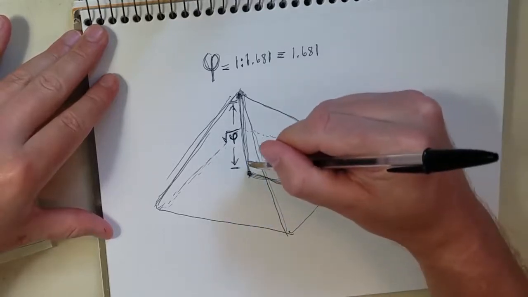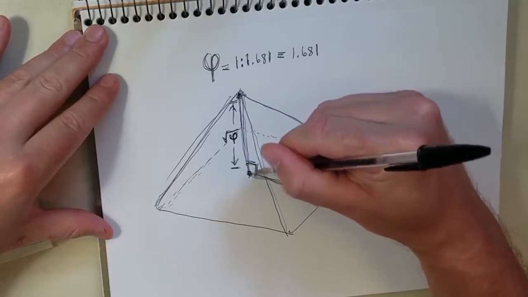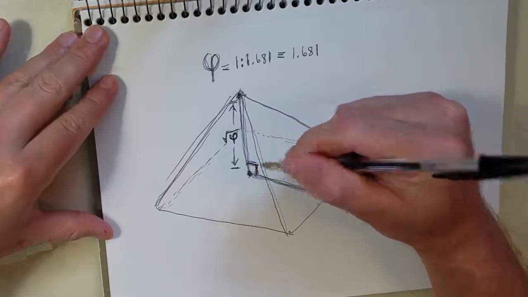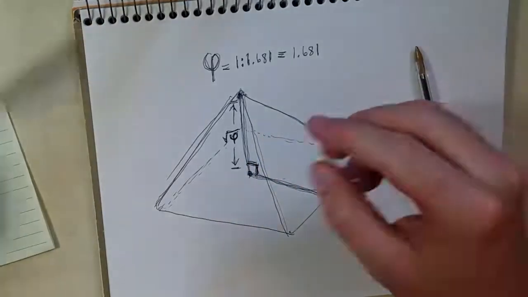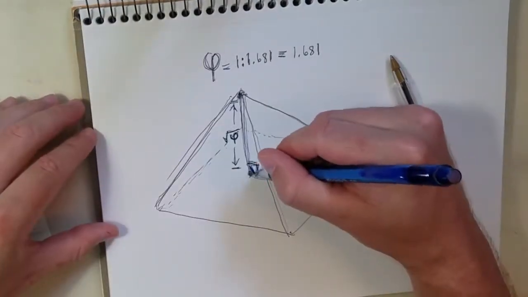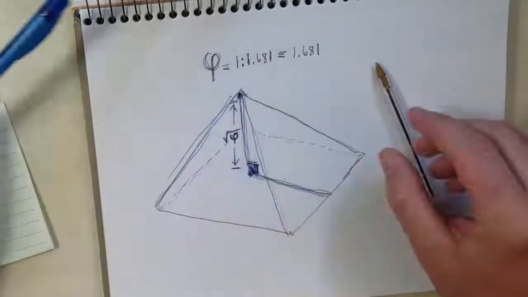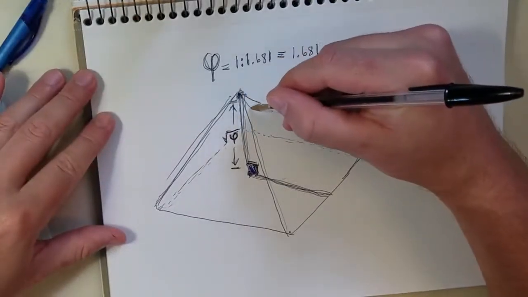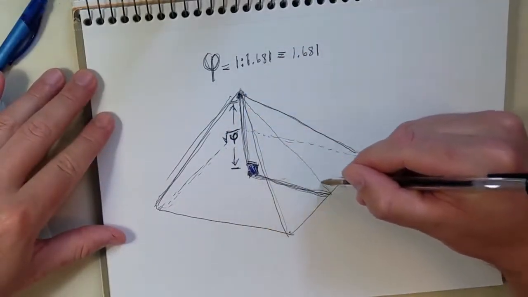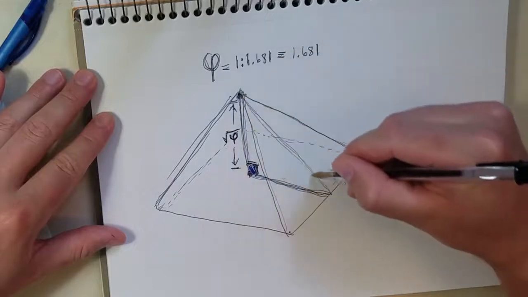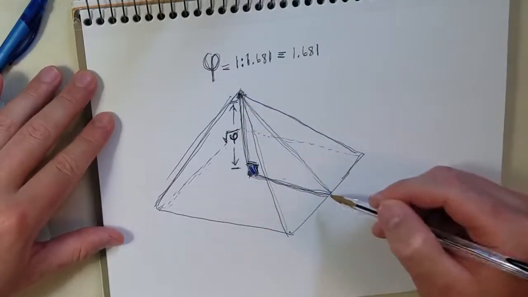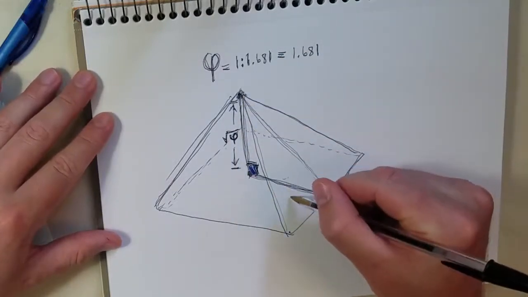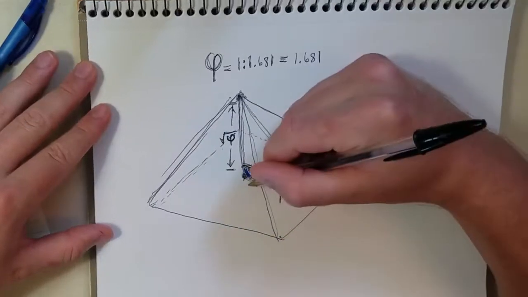drawing that, this is a right angle. Then this right triangle right here would have a side of 1.